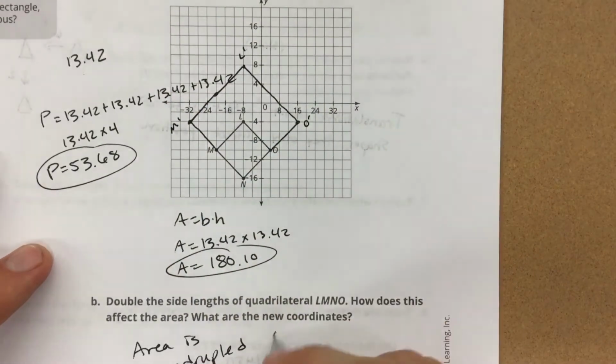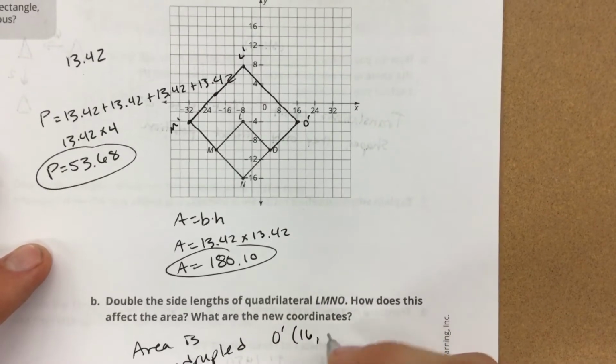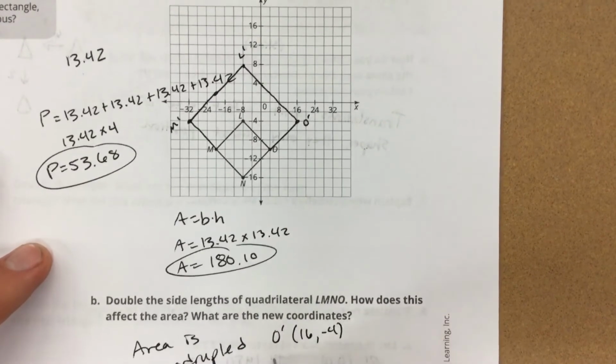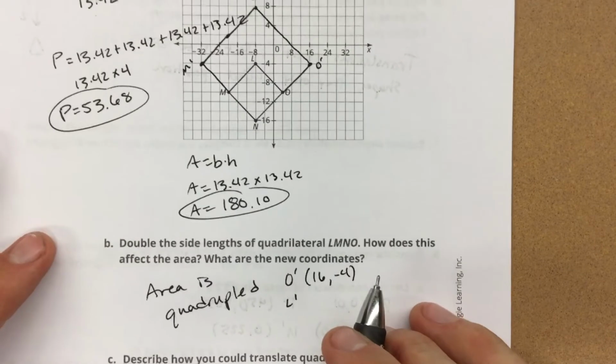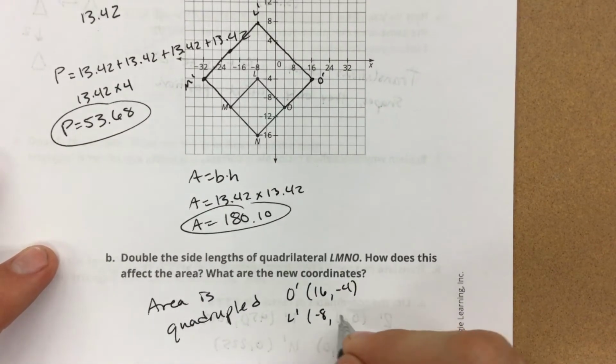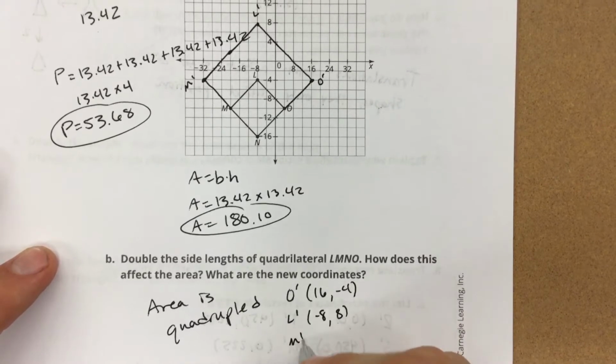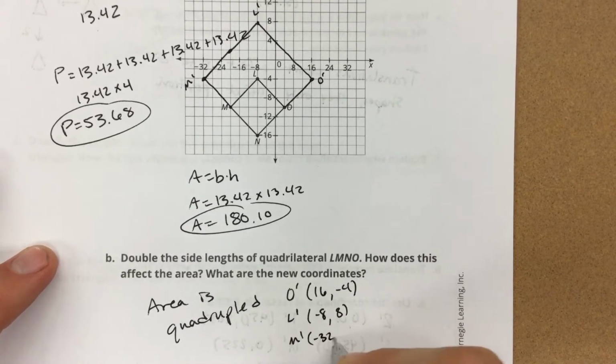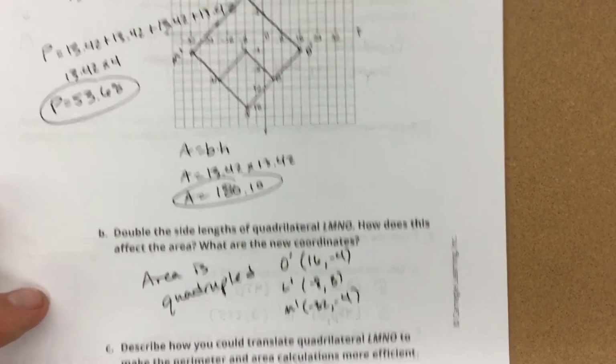So O prime would be at (16, -4). L prime, oops, sorry, off the screen a little bit, would be at (-8, 8). And then M prime would be at (-32, -4). Perfect, so those are our new coordinates, okay?